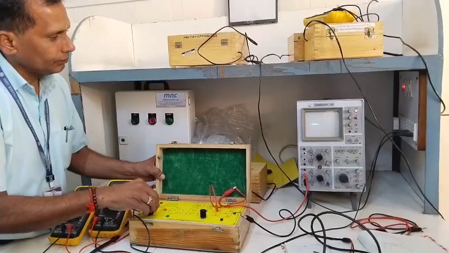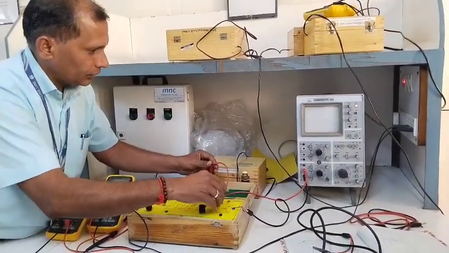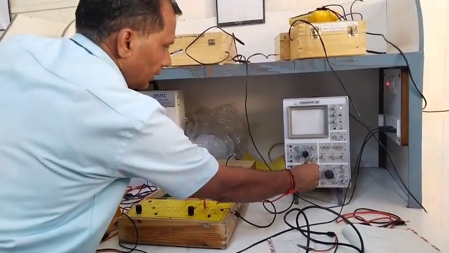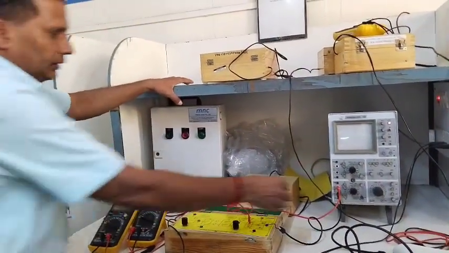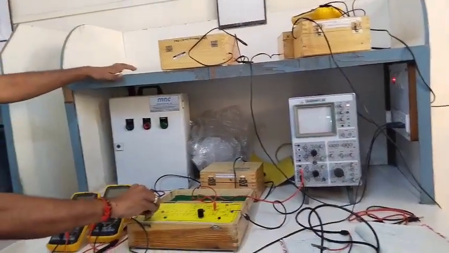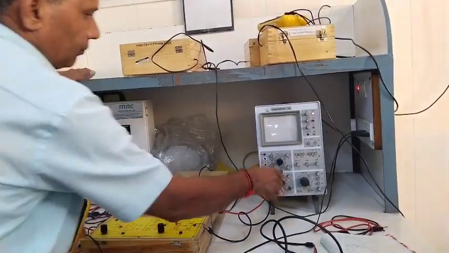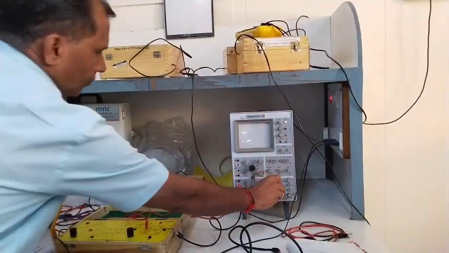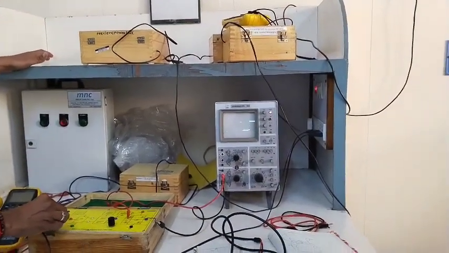See this reading, where are the readings? See, actually you increase this, then only you can see. Okay, you can observe this signal. You can observe the time signal.